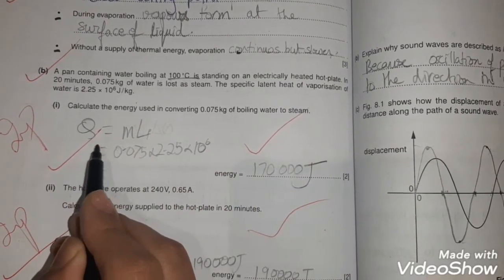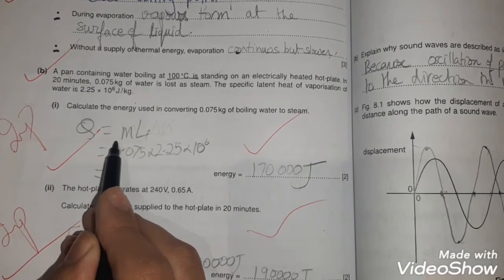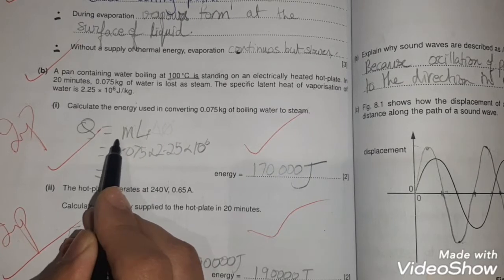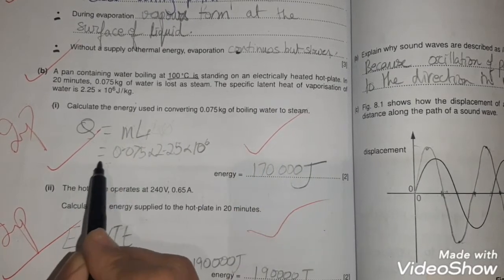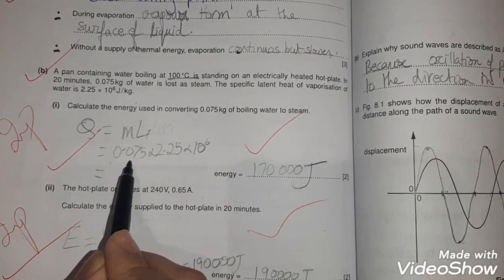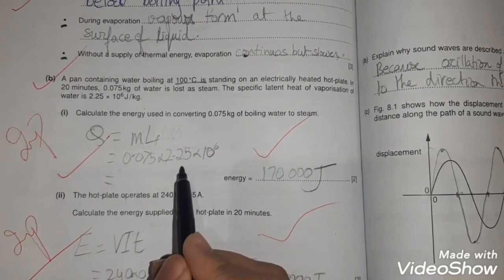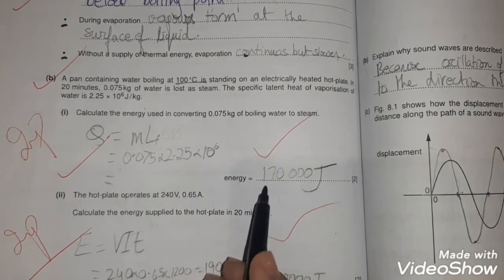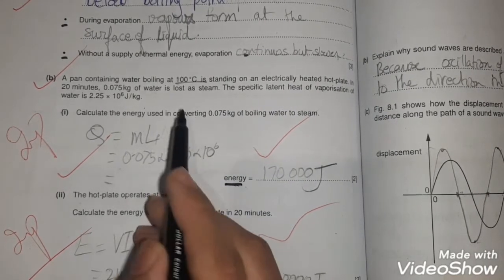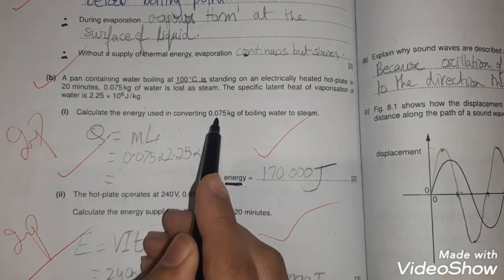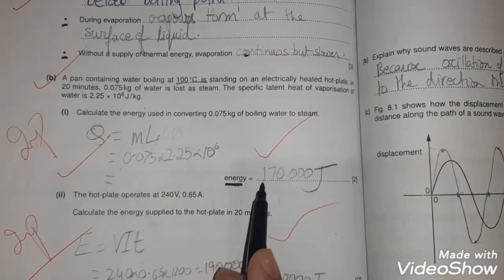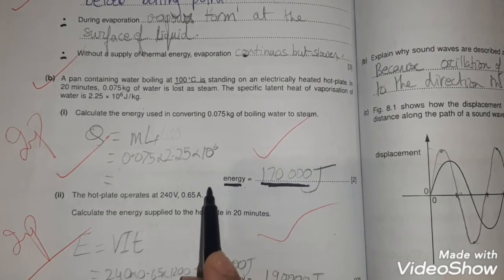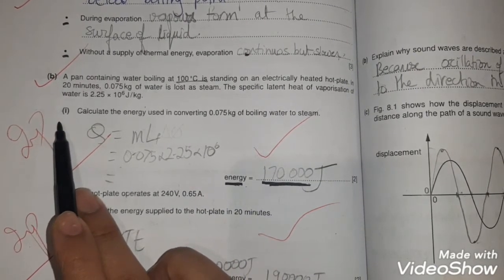So Q is equal to M multiplied by Lv, that's the latent heat of vaporization. Then we write mass, which is 0.075 multiplied by 2.25 multiplied by 10 to the power of 6. So the energy used in converting 0.075 kg of boiling water to steam is 170,000 joules. So this is the final answer that we have to write as energy in part 1.